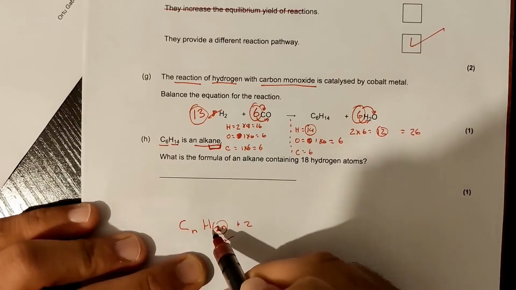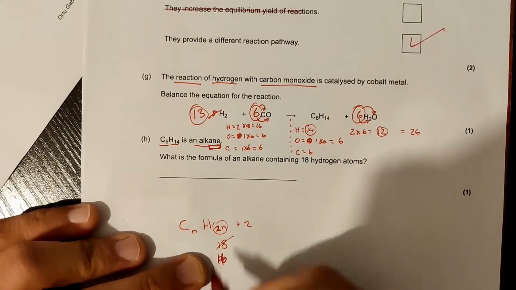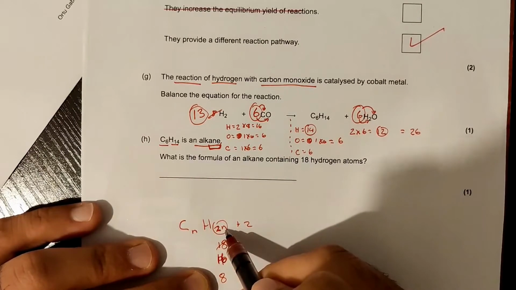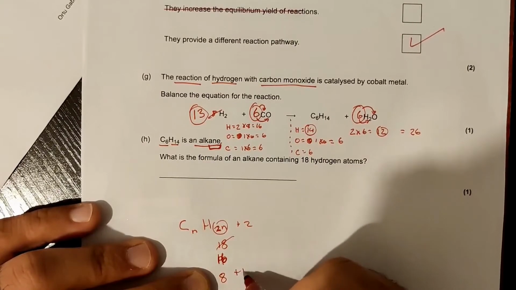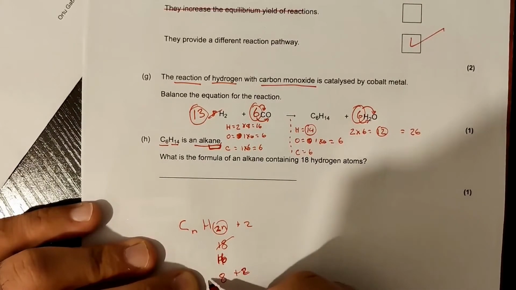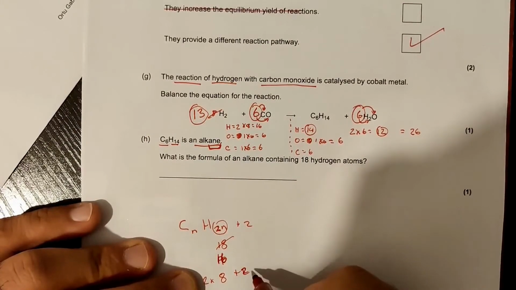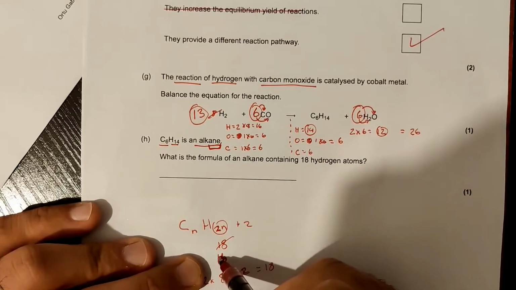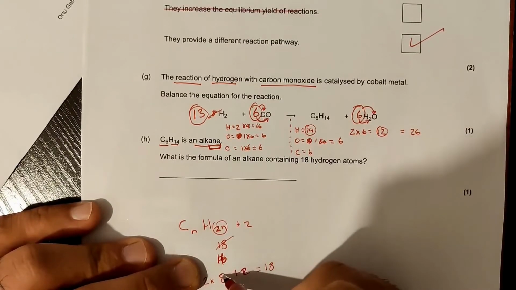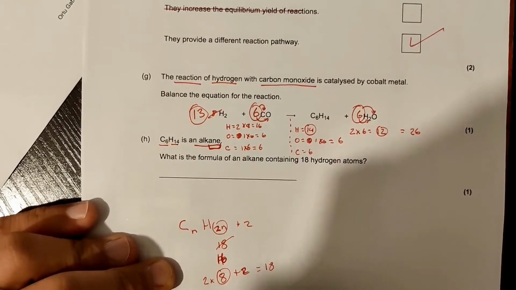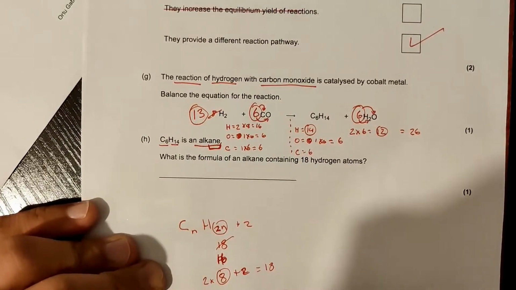What number can you multiply times 2 to get 16? That would be 8. So 8 times 2 is 16, plus 2, 18. There we go. So that will be n is 2 times 8, and that's going to give you 18. Now, if n is a value of 8, that means that it is C8H18. And you can do that by doing it like this.